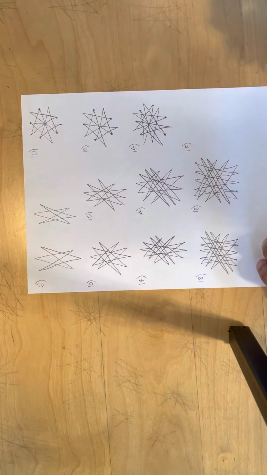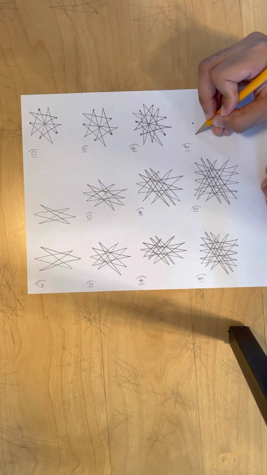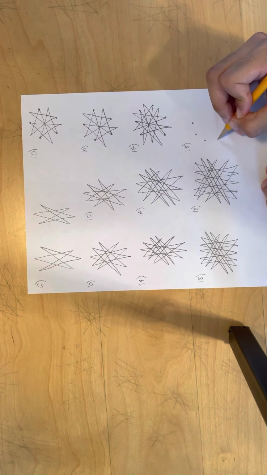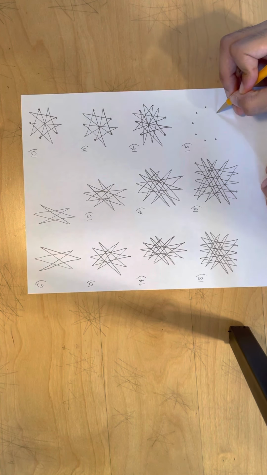And finally for 18, draw the vertices of a regular nonagon, which has 9 vertices. 18 divided by 2 is 9.